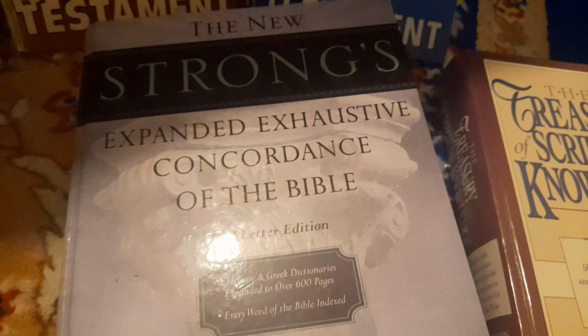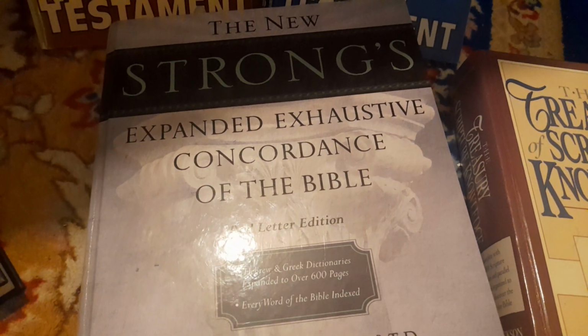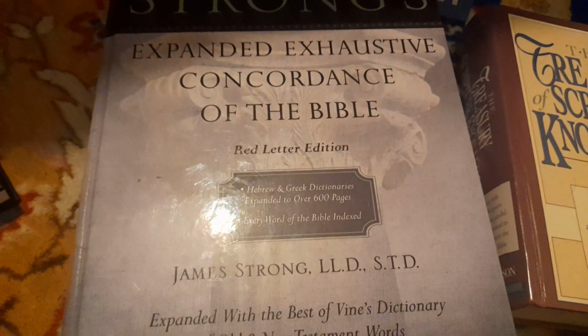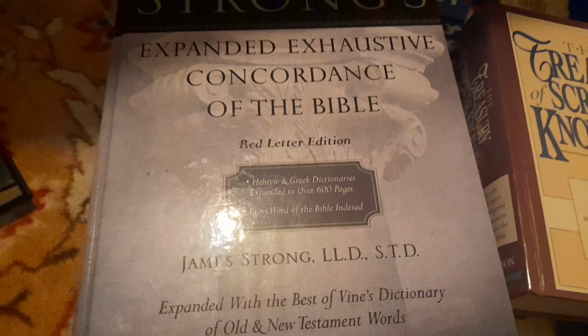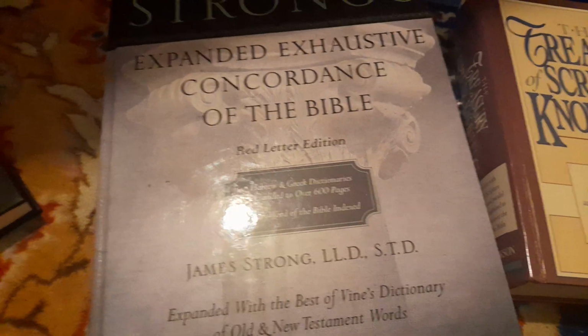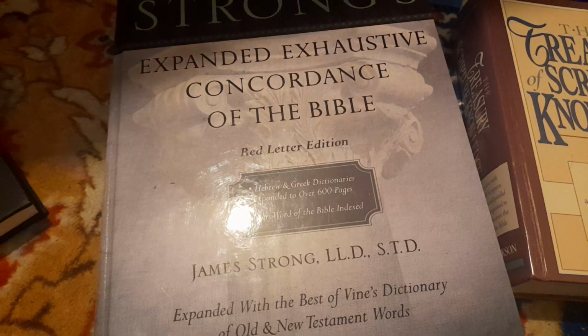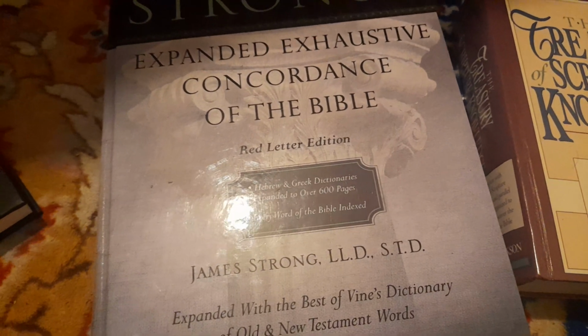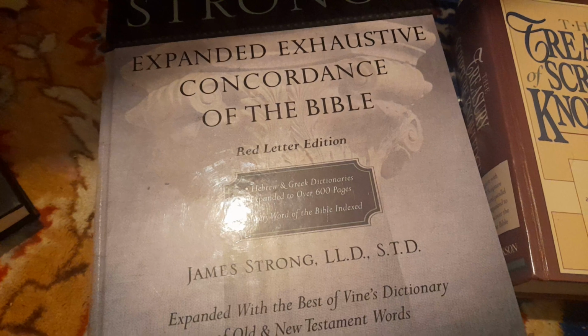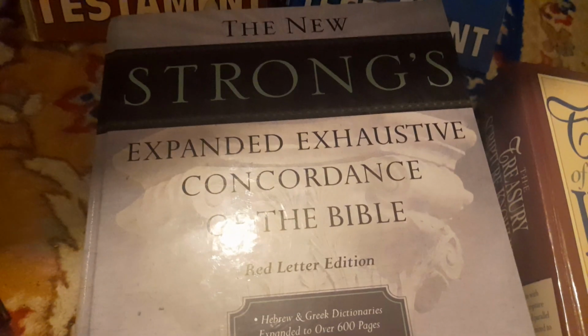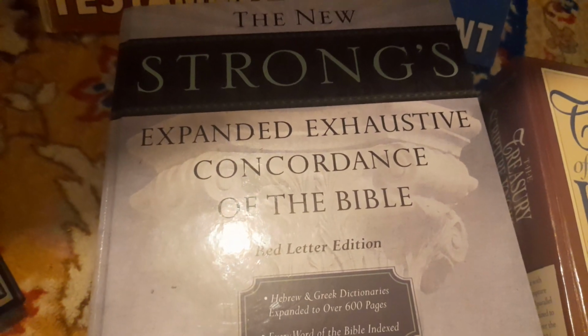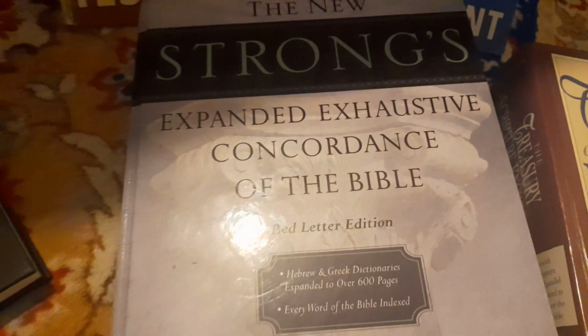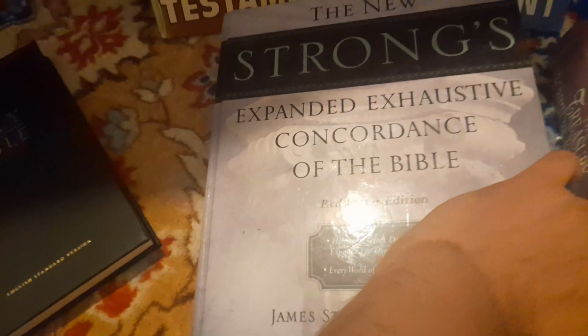That's why there's Strong's Concordance. Every single word of the Bible has been indexed alphabetically, and you can also look up the original words as well, because there's a Hebrew and a Greek lexicon included with Strong's Concordance. Every word is given a number. So if you want to look up the word life, we turn to the word life here in Strong's Concordance.